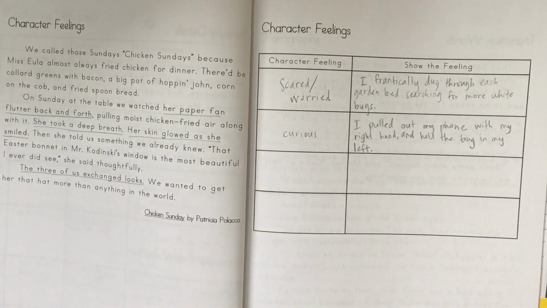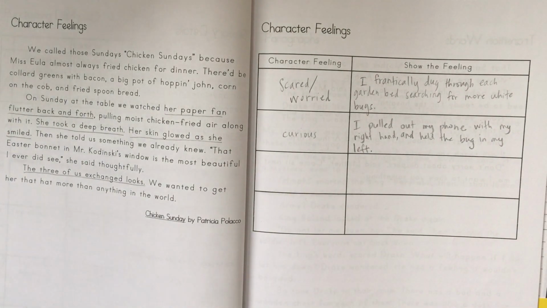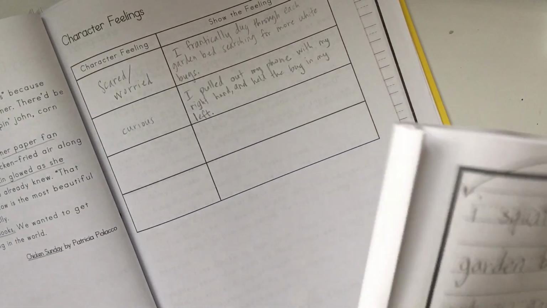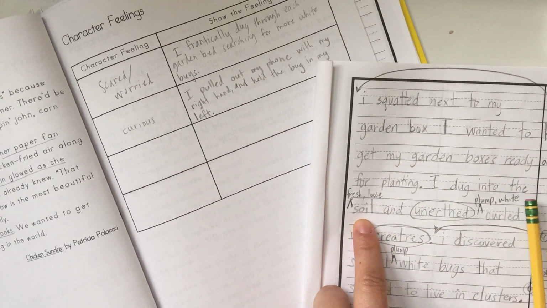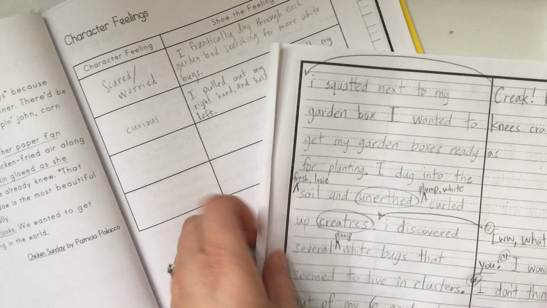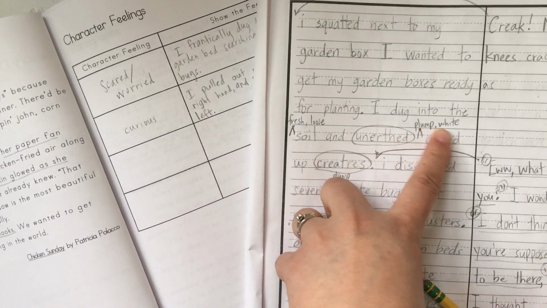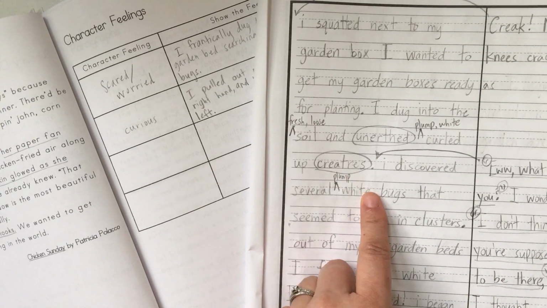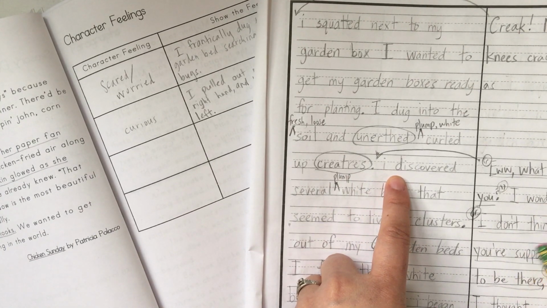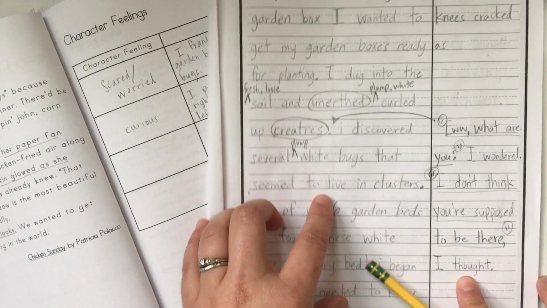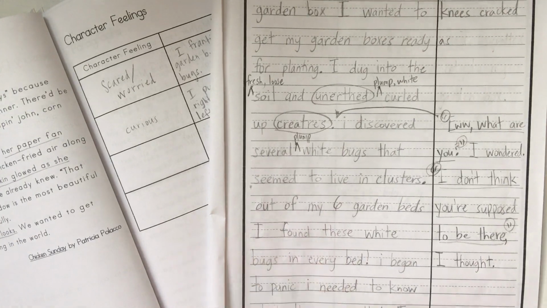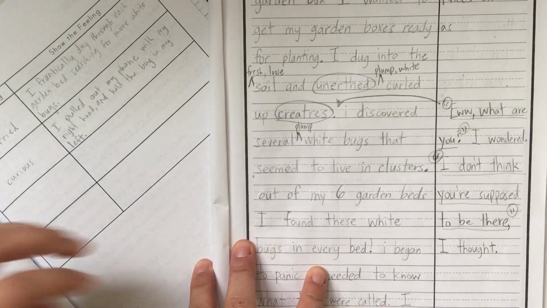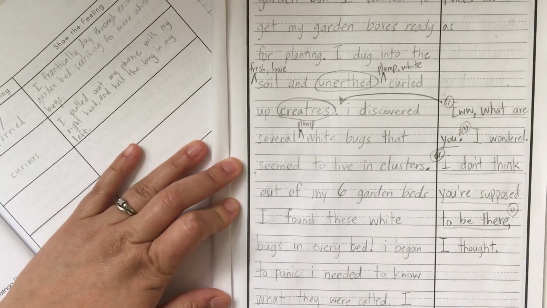All right, now I want to take these and add them to my story. Let's get my writing. So where's the part when I'm starting to feel worried? I found the bug. I dug into the fresh loose soil and unearthed plump white curled up creatures. Ew, what are you, I wondered. I don't think you're supposed to be there, I thought. I discovered several plump white bugs that seem to live in clusters.